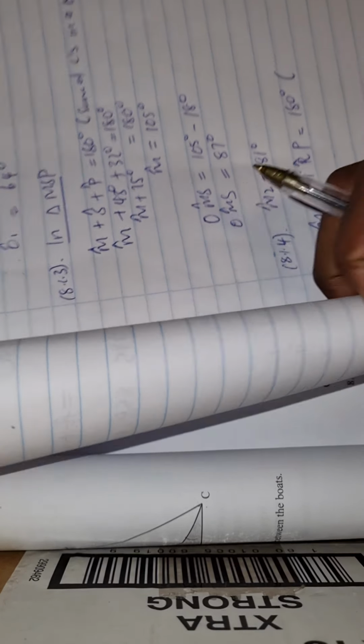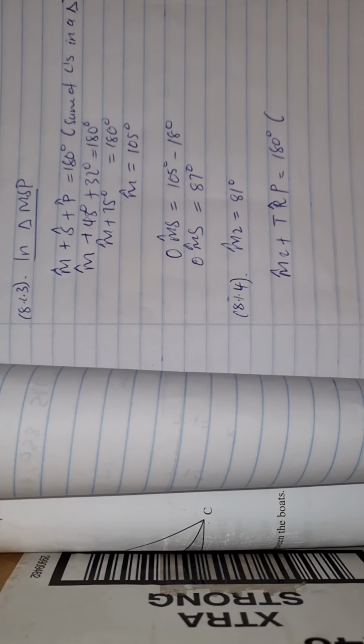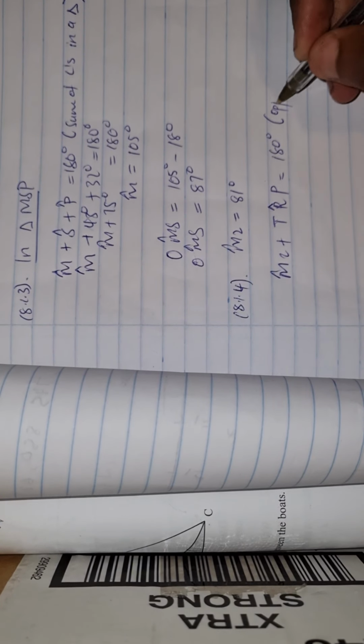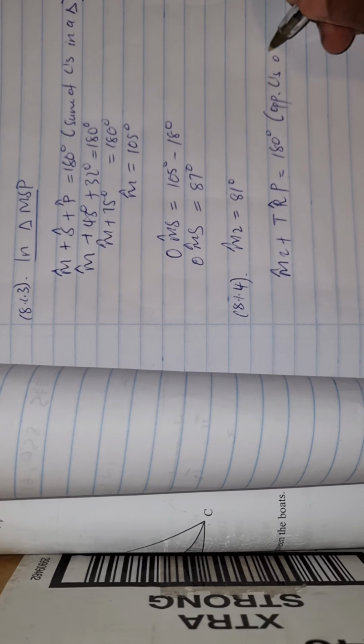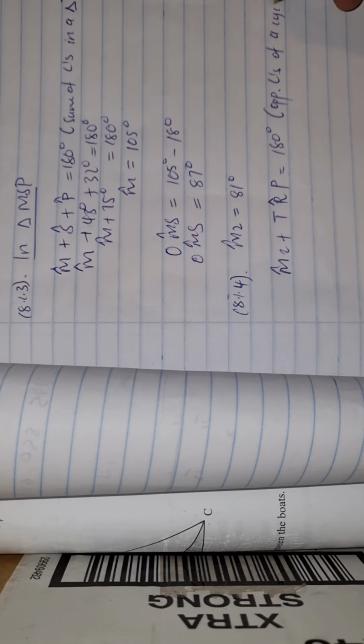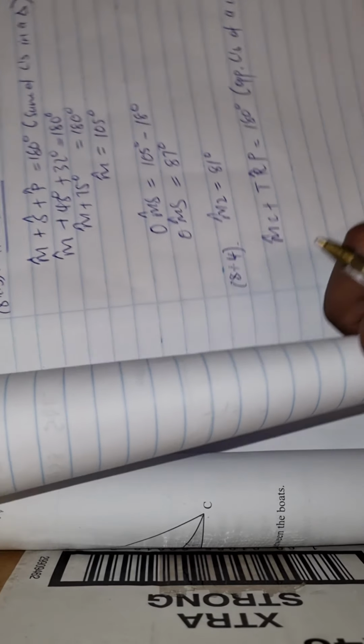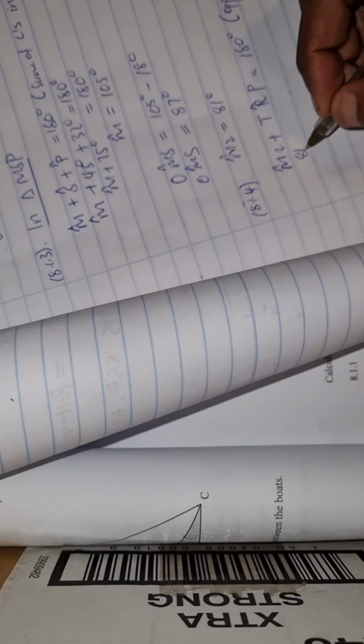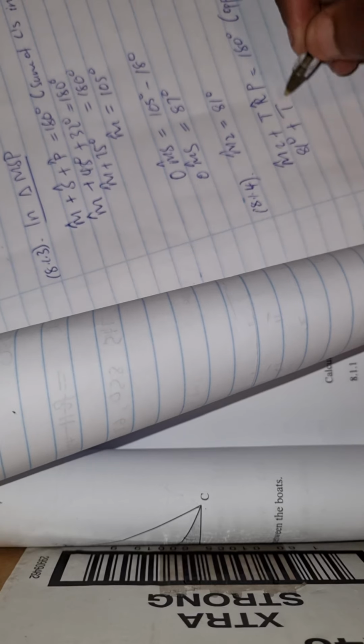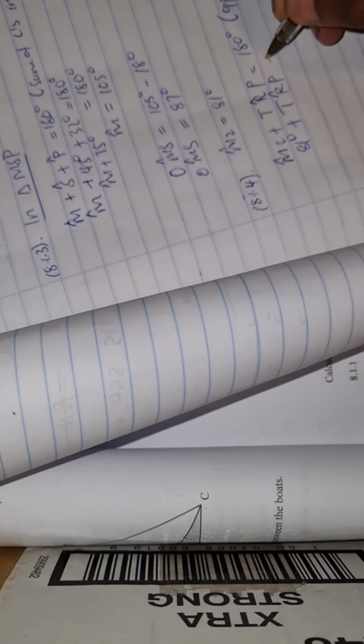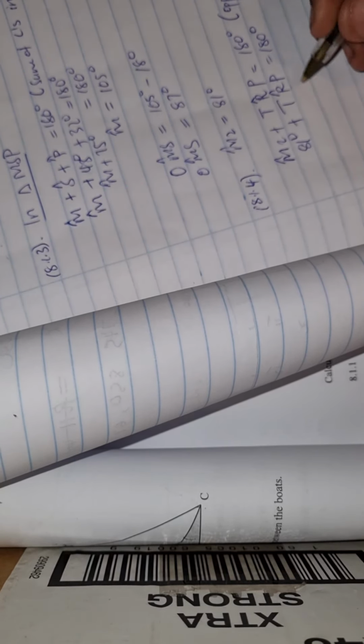The reason is opposite angles of a cyclic quad. Therefore 81 degrees plus angle TRP is equal to 180 degrees.